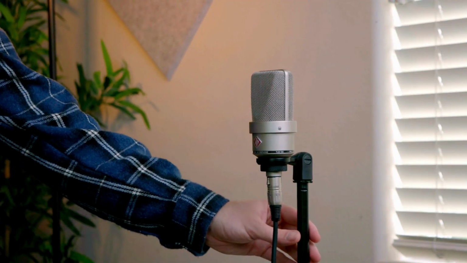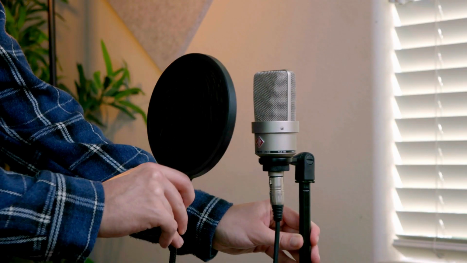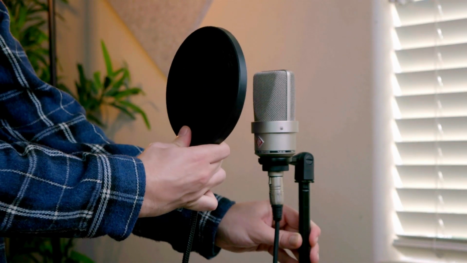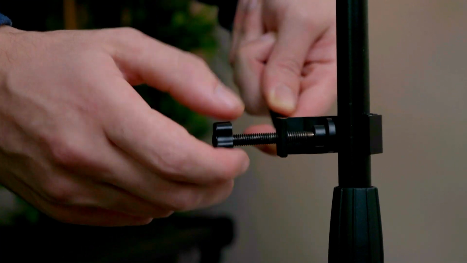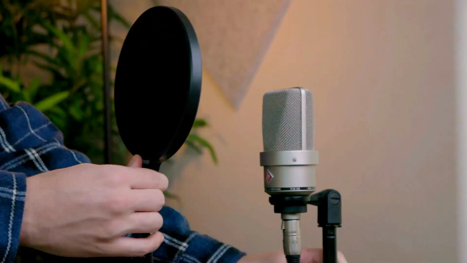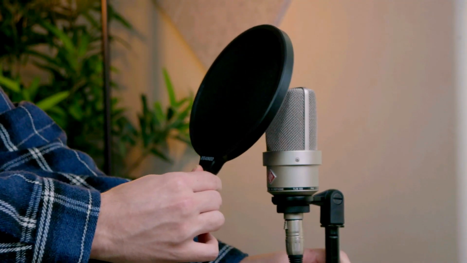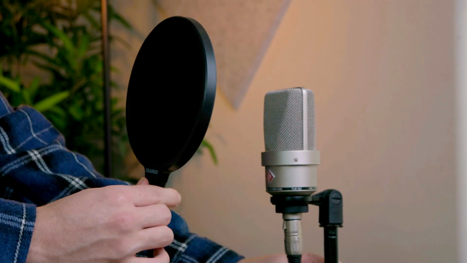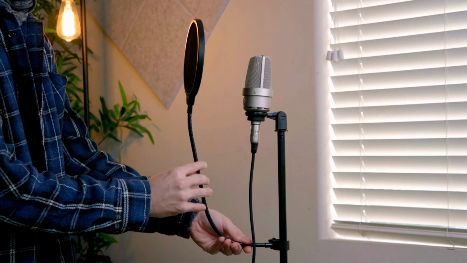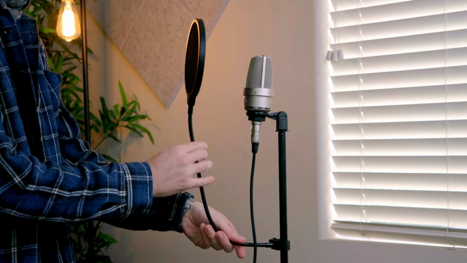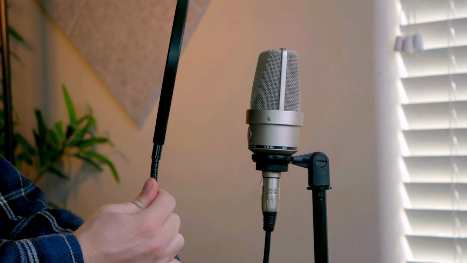The first pop filter and most common design we're going to have a look at is the gooseneck. This pop filter design clips to your microphone stand, allowing you to place the pop filter closer or further away from the microphone. The gooseneck keeps the pop filter sturdy and makes moving it around easy as well.